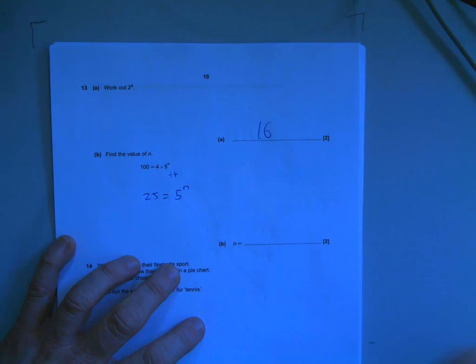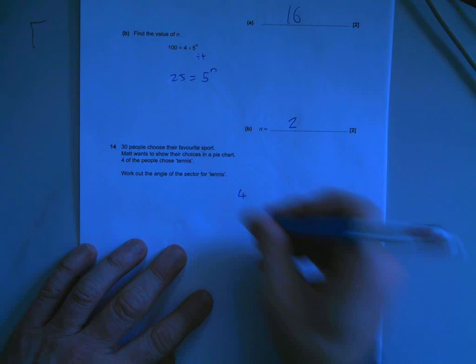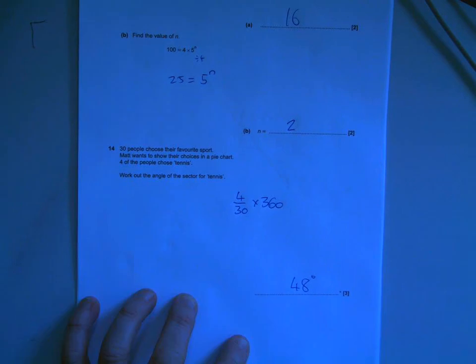30 people chose their favourite sport. Matt wants to show their choices in a pie chart. 4 of the people choose tennis. Work out the angle of the sector for tennis. So all we're going to do is 4 people chose tennis out of 30. So that's the fraction. A pie chart is out of 360. So 4 divided by 30 times 360, 48 degrees. Easy. Okay.